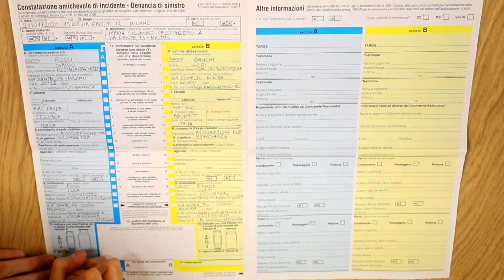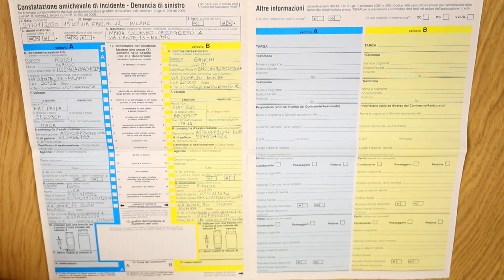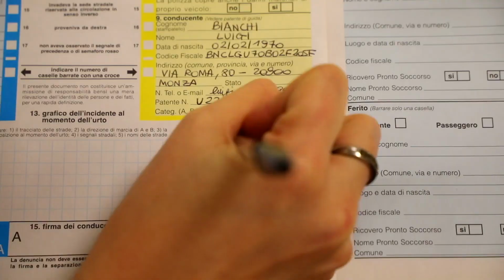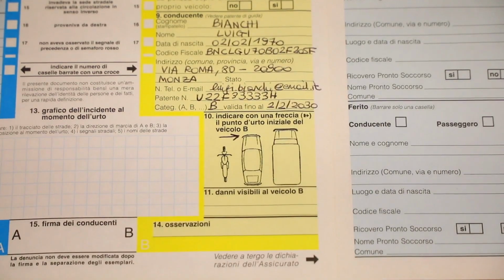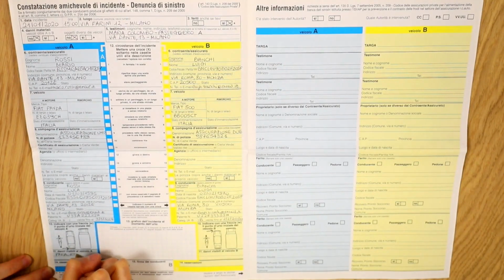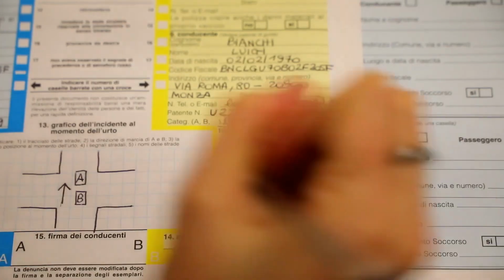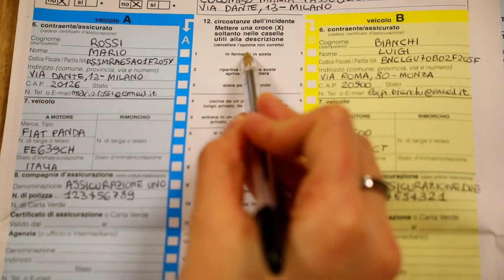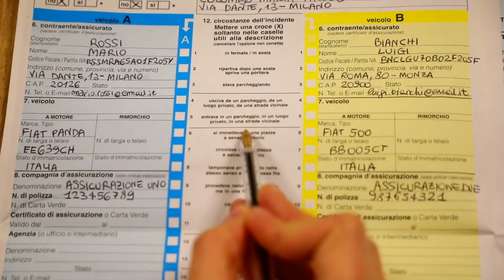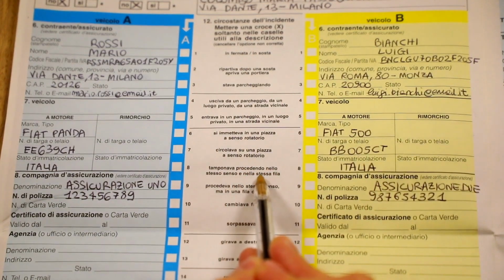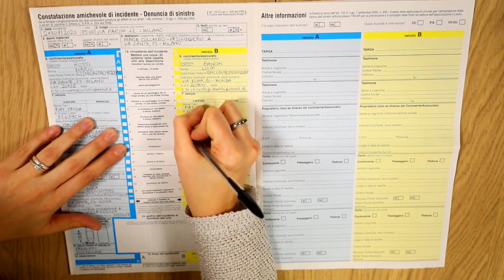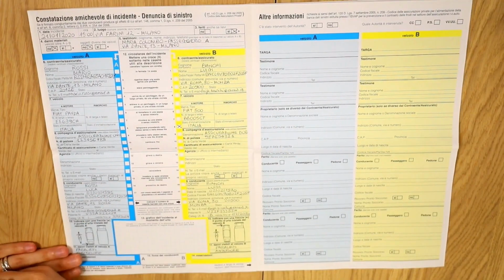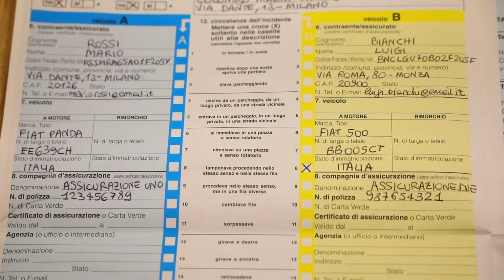In Section 10, we must select the type of vehicle involved, indicating the point of impact with an arrow. If necessary, specify any visible damage in Section 11. In the central column, Section 12, only if the action of vehicle A and/or B that caused the accident is present, you should mark the corresponding box with an E.